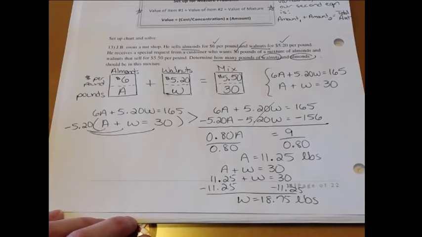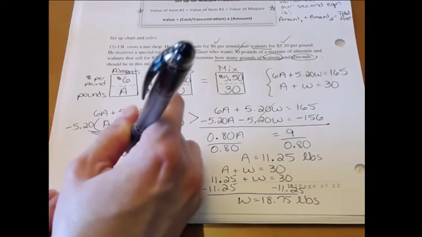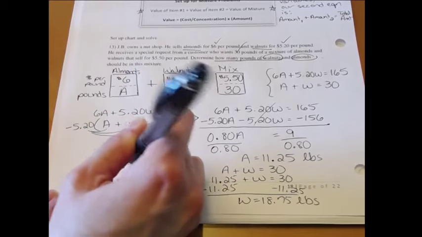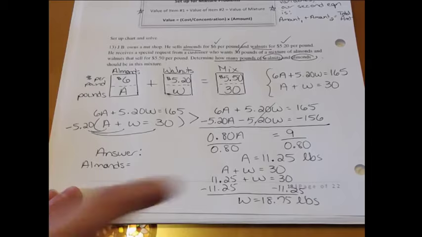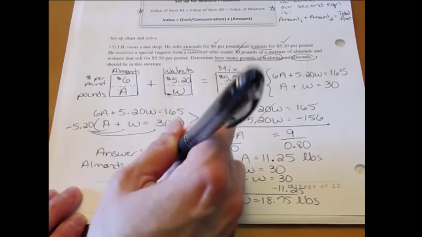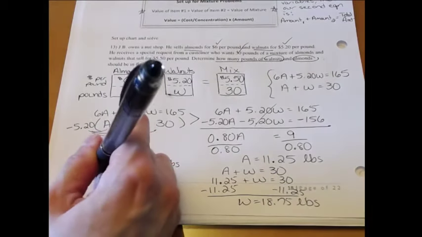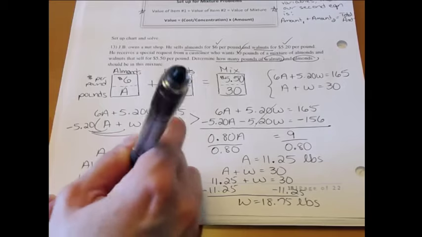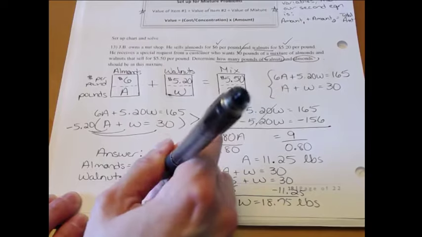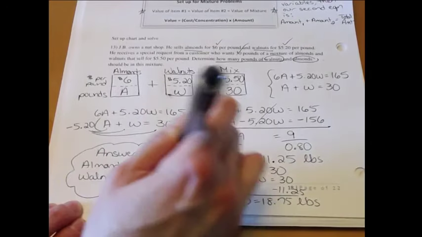As always, let's write our answer here. And that is for almonds, we have 11.25 pounds. That's why I used A. It makes life really easy because once we solve, we know exactly what we solved for. And then W is walnuts, and W is 18.75 pounds. And you are done.